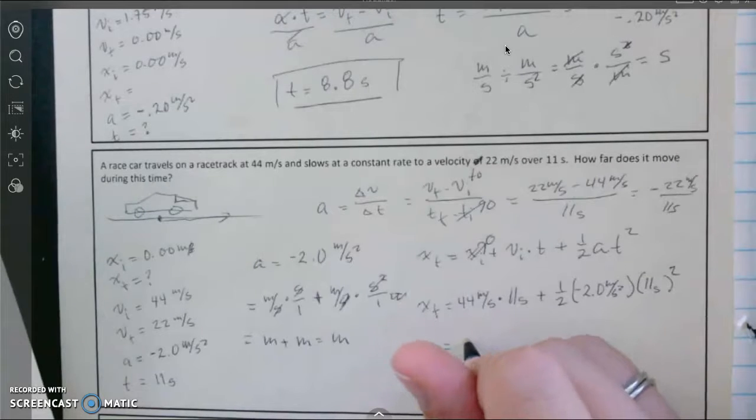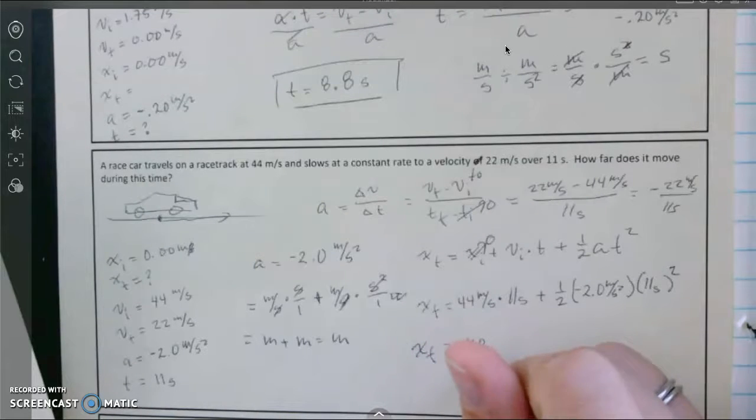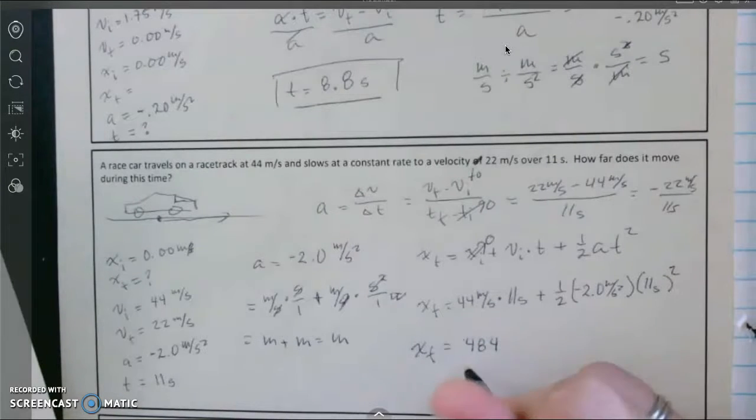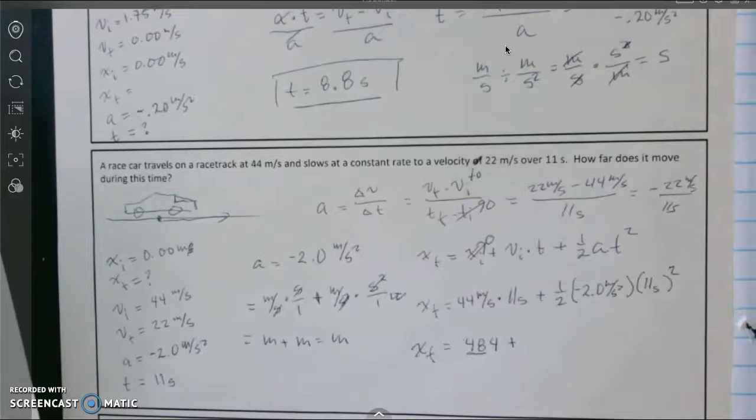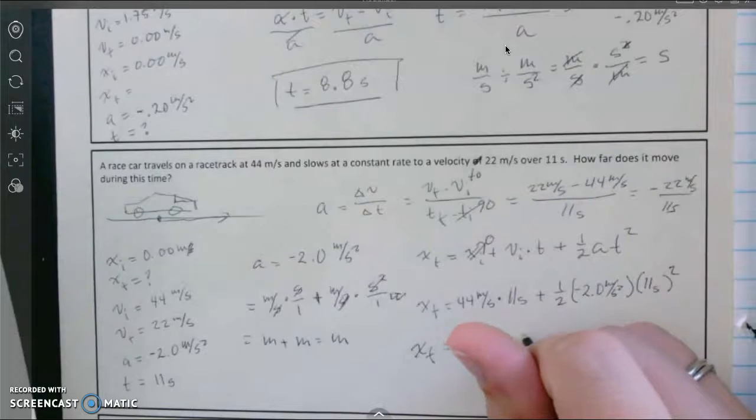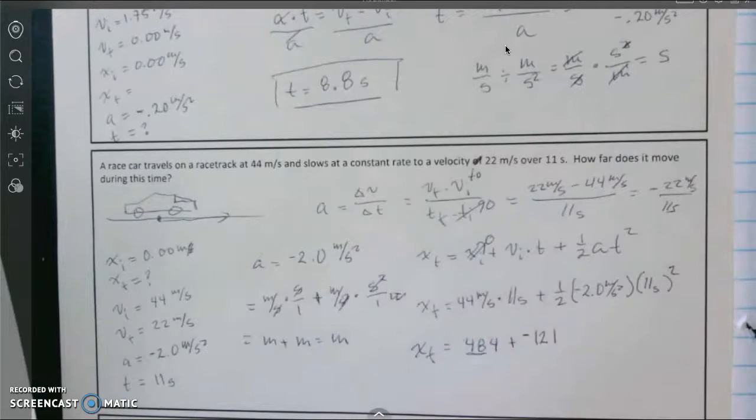So here we have 484, and we had 2 sig figs. We're not going to round halfway through, but we're just going to recognize that we have 2 significant figures there. Plus 1/2 times my acceleration times 11 seconds squared. So that's going to be plus a negative 121. And again, 2 sig figs.